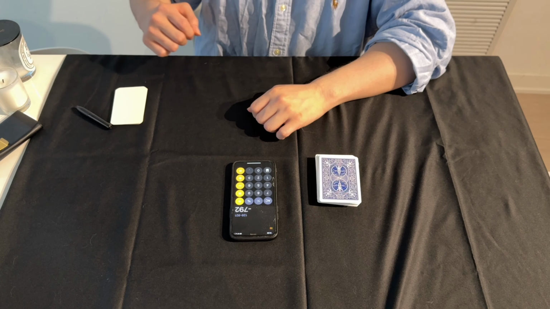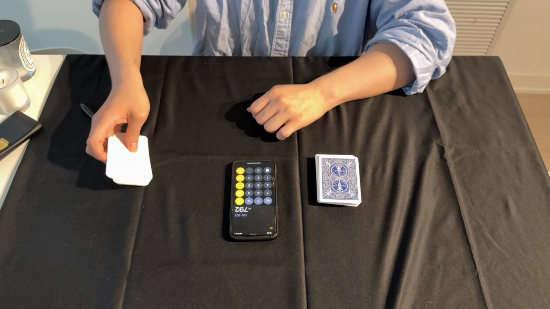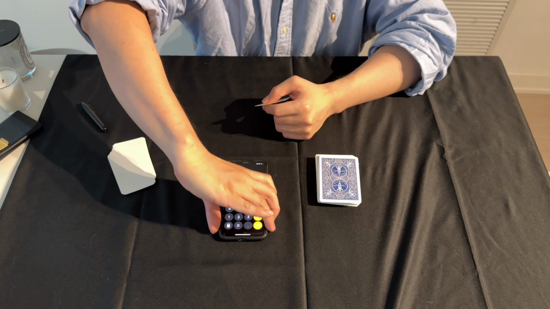After the spectator gives me the answer, I will write the number on the card. In that case, that will be 2.